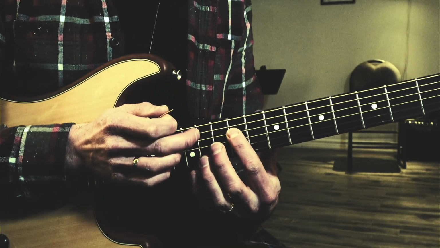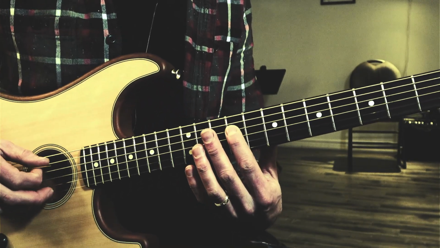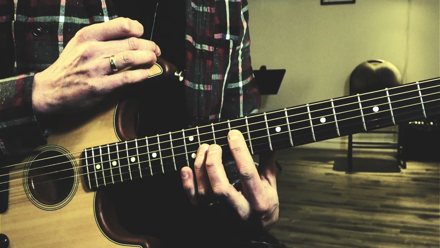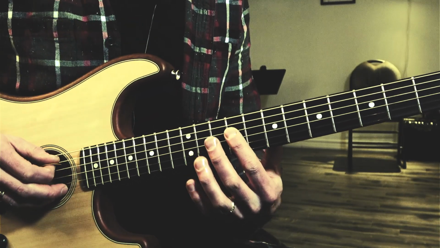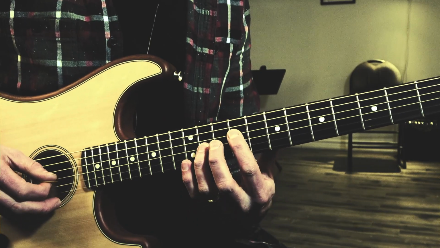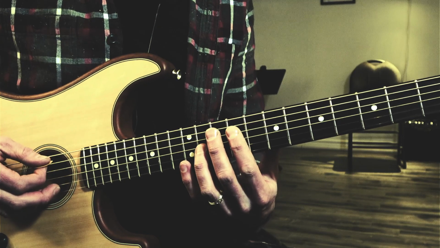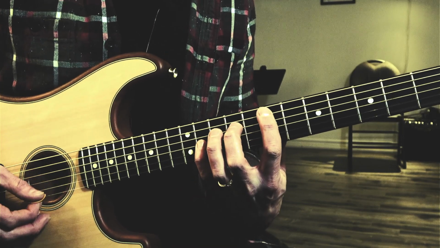So this is the 5th interval of the E, okay, so basically we have the root, the 5th, and then we're going to play 11 on string number 3, okay, so that's an F sharp. So we have E, B, F sharp. And the F sharp is a 9th. So what we can call this is an E sus2. It's sort of a weird voicing. You might see it like this.